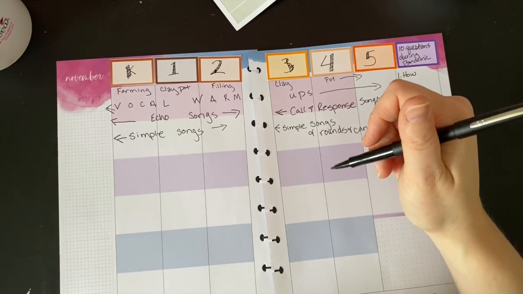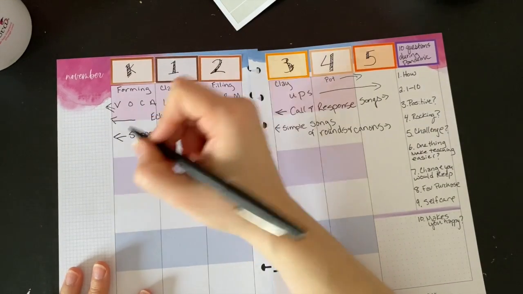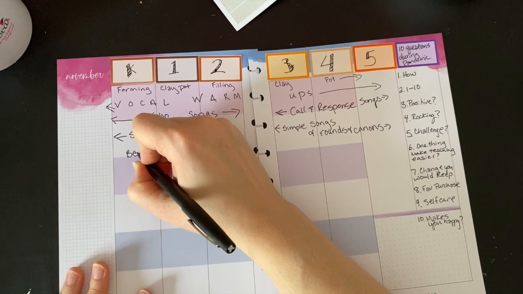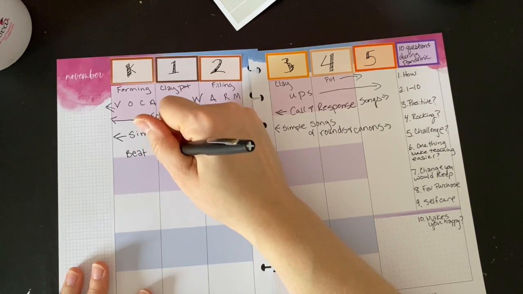And rounds and canons, for those who might not know, rounds would be like, when you sing "Row, Row, Row Your Boat," and then somebody else comes in singing at the beginning, but you're partway through. That's a round.